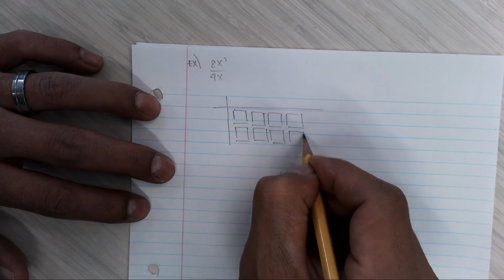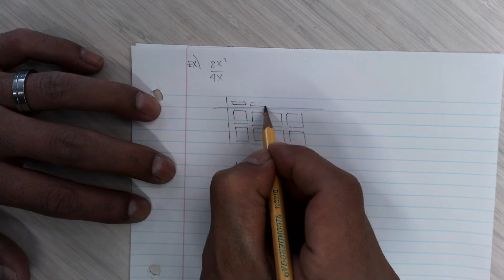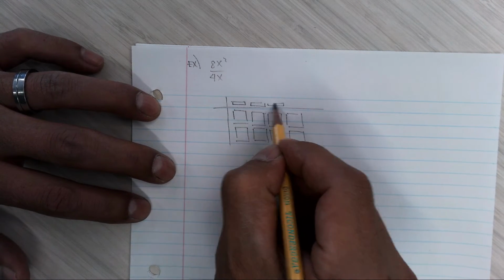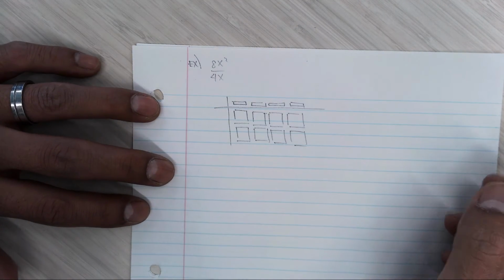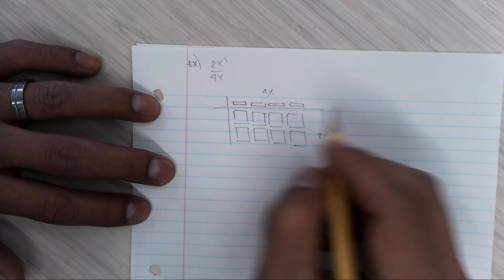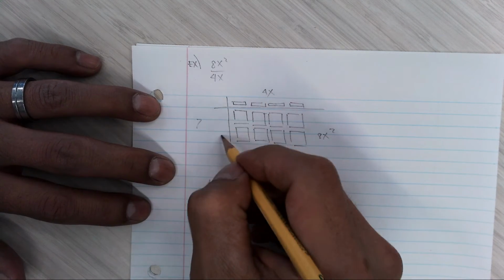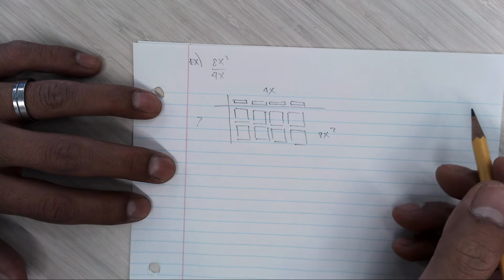The 4x is going to go up top. Like so. If this is my 4x and this is my 8x squared, what do I have to draw here? What is this set going to be?